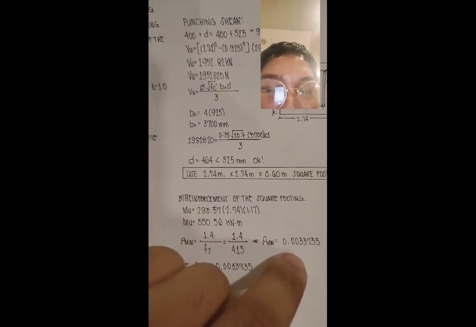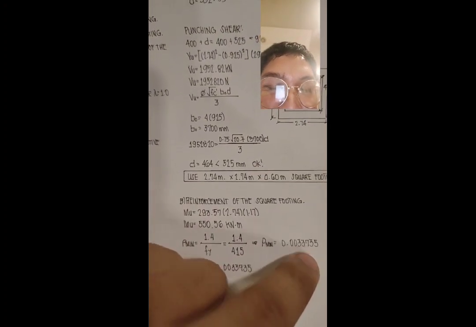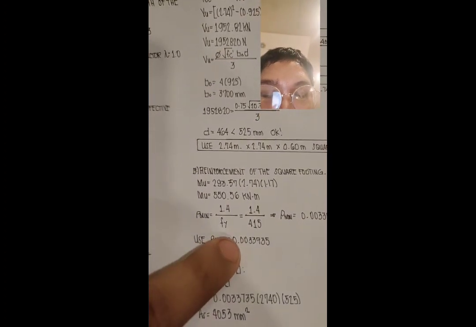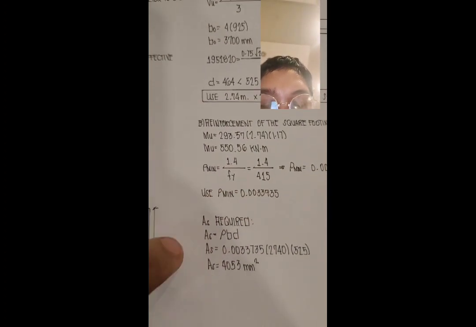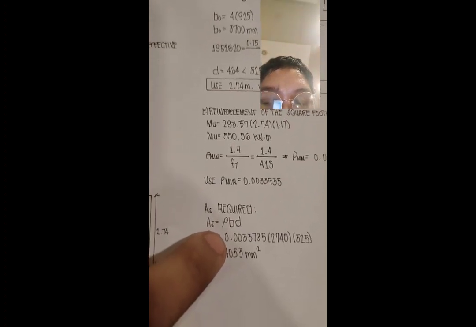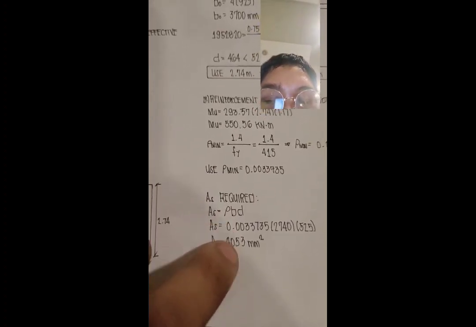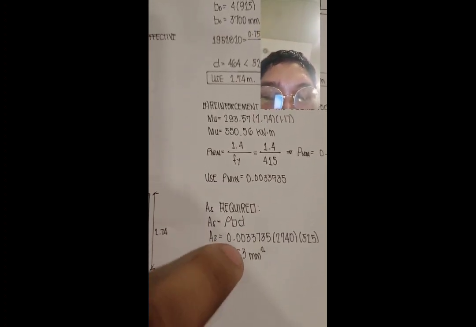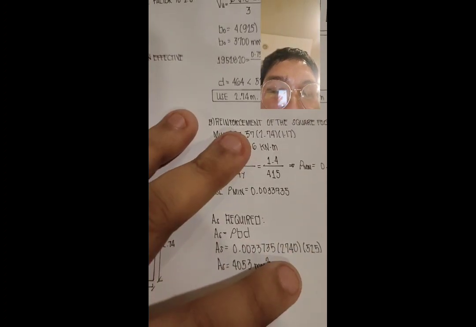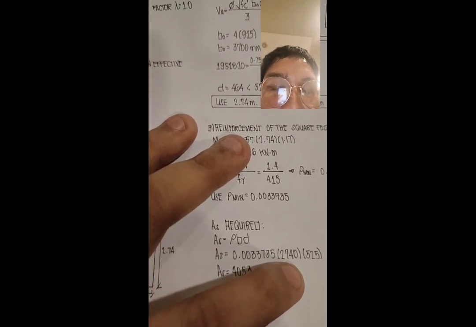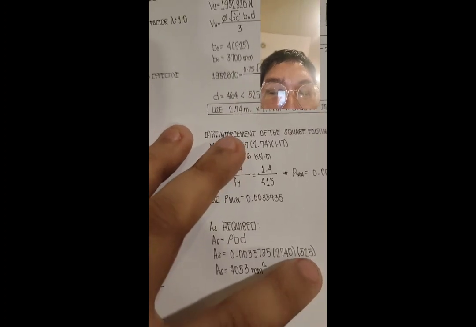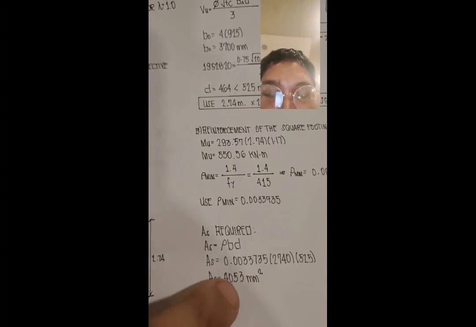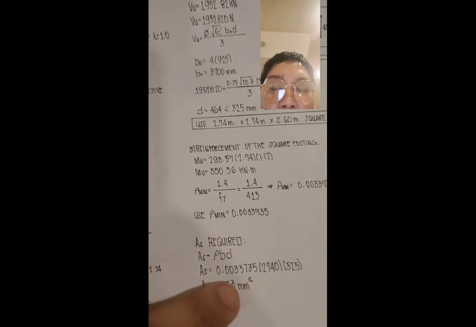We get rho min of 0.00333735. Use rho min 0.00333735. So as required, As is equal to rho bd. As is equal to 0.003275 times 2740 times 525. As should be 4053 mm squared.